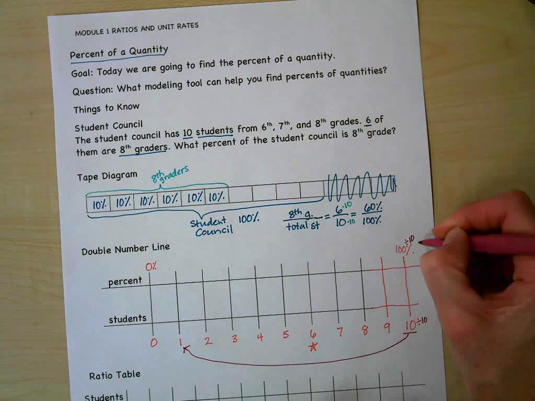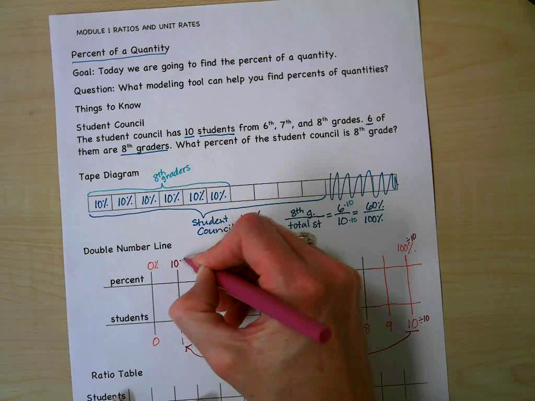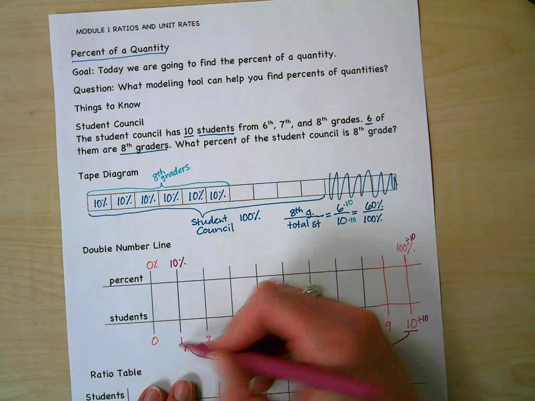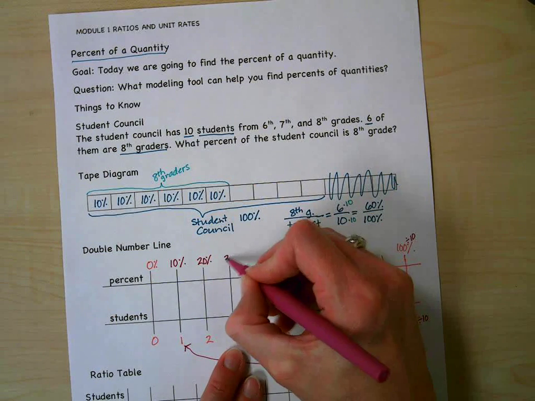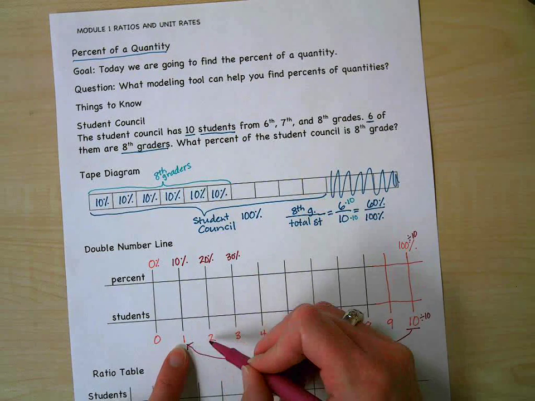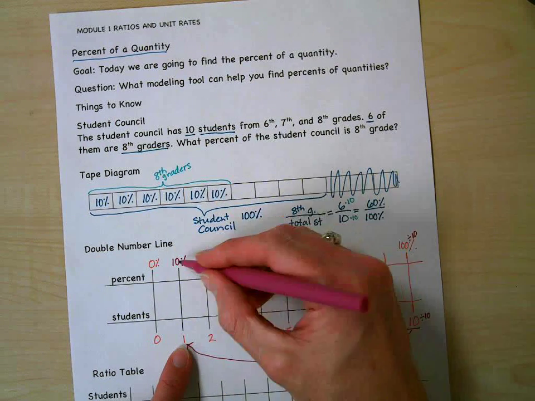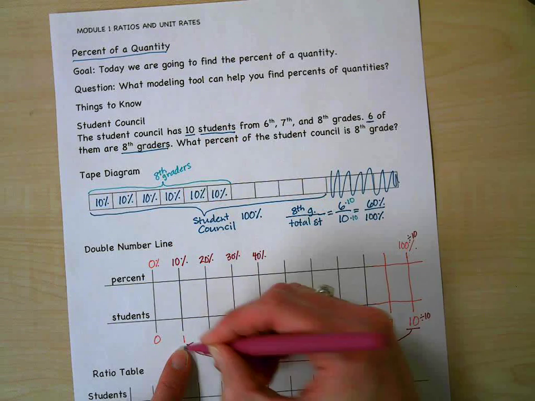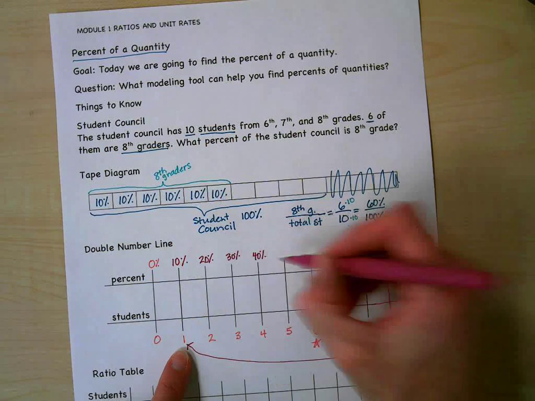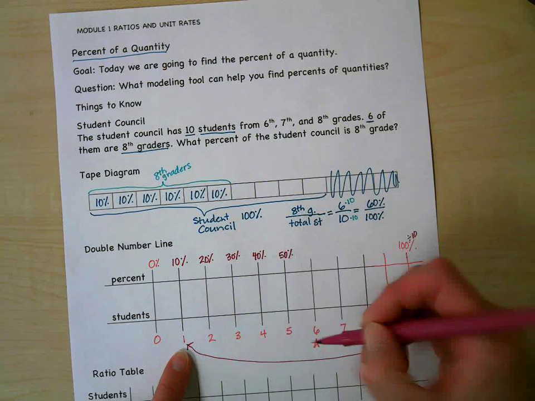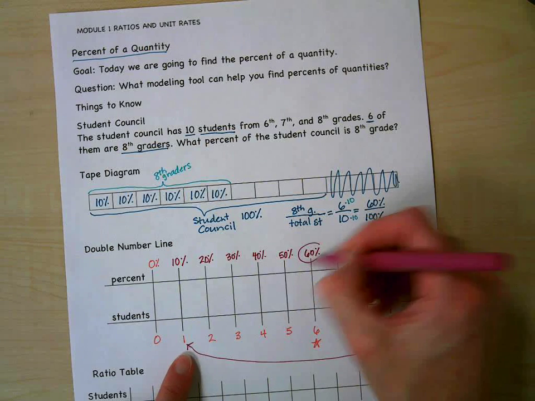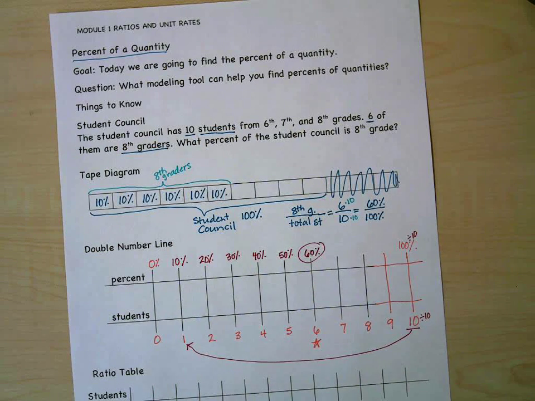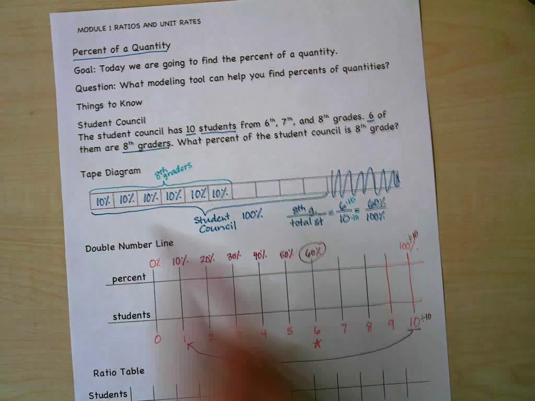What I do to one side, I have to do the other. So 100 divided by 10 is 10. Oh, well, that makes sense. So if 1 is 10, what would 2 be? 20%. If 1 is 10, what would 3 be? 30%, because we're just multiplying. 1 times 2 is 2, 1 times 3 is 3, 1 times 4 is 4, 10 times 4 is 40, 1 times 5 is 5, 10 times 5 is 50, 1 times 6 is 6, 10 times 6 is 60, and we now have found what percent of them are 8th graders, 60%, and we did that on the double number line. So it's working.